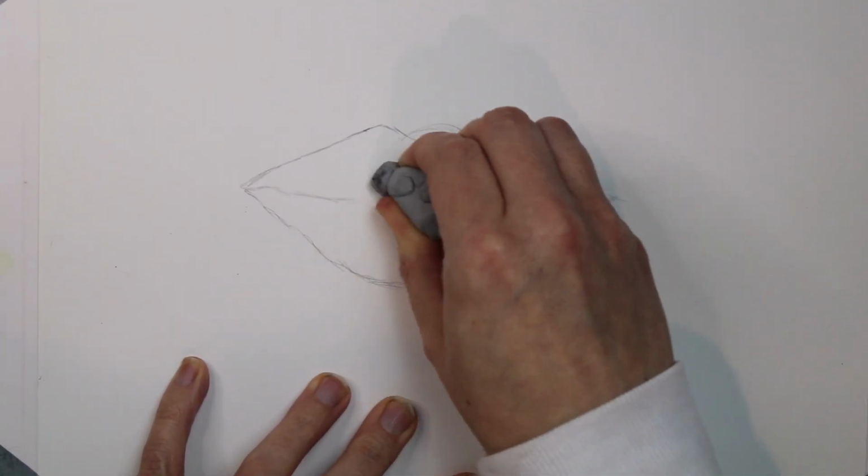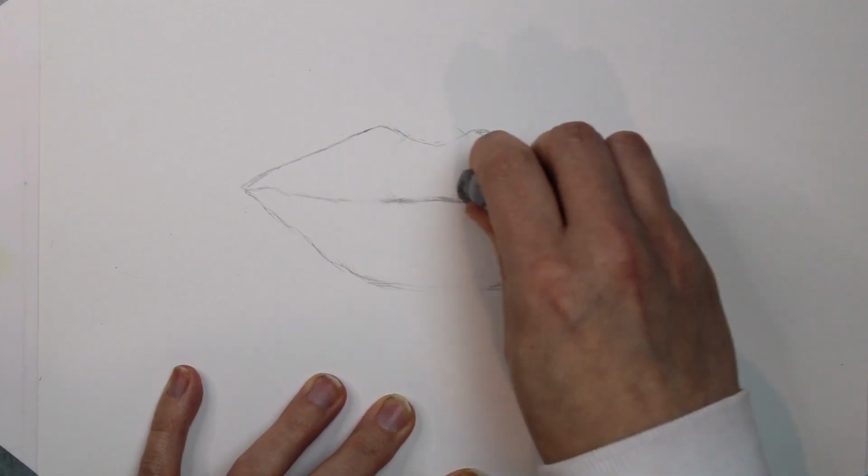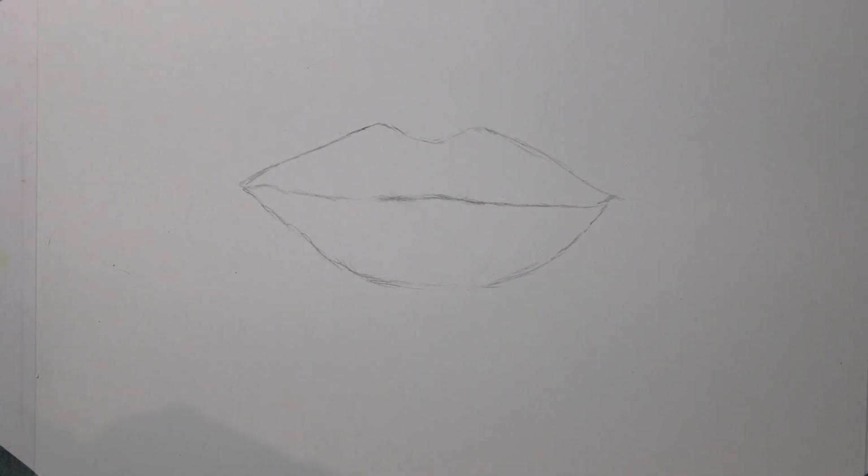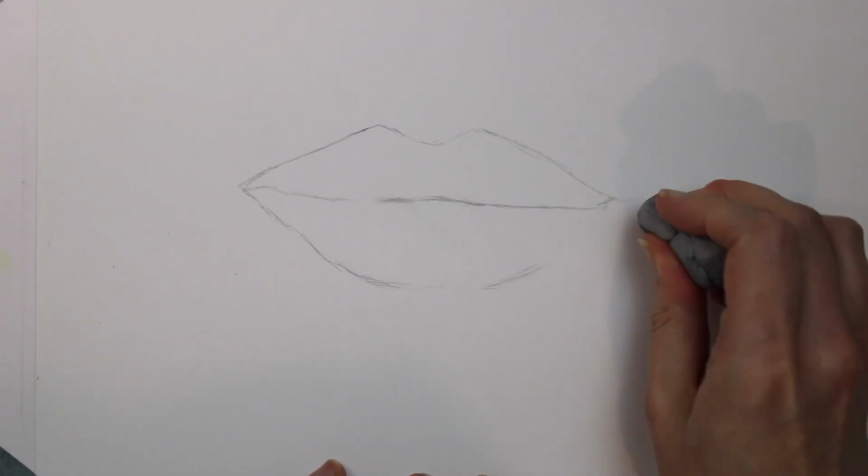So now when you've finished, you can rub these guidelines out, and when we are drawing portraits of any description, or if we're drawing a perspective drawing, these lines are a guide and they should always be drawn really, really lightly.